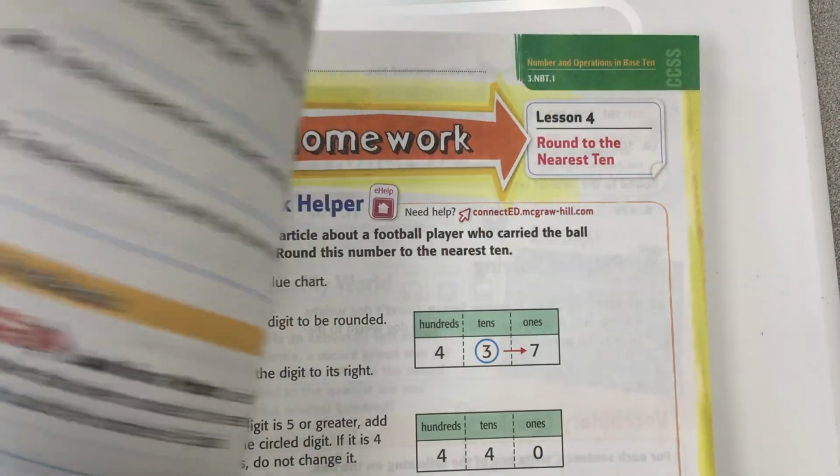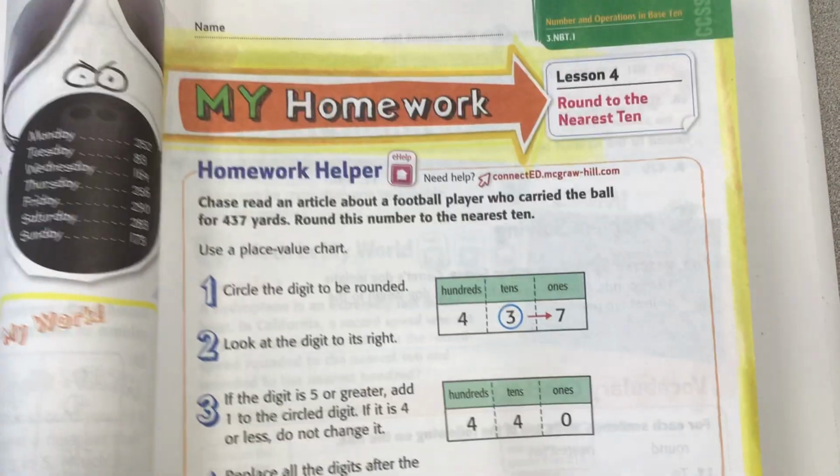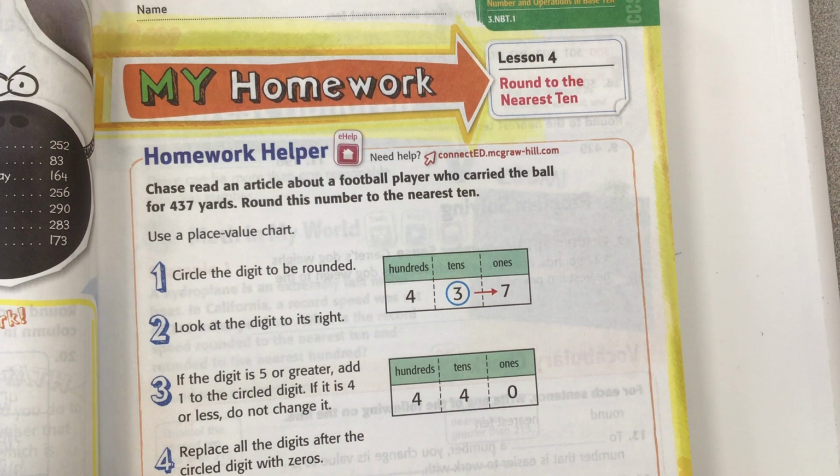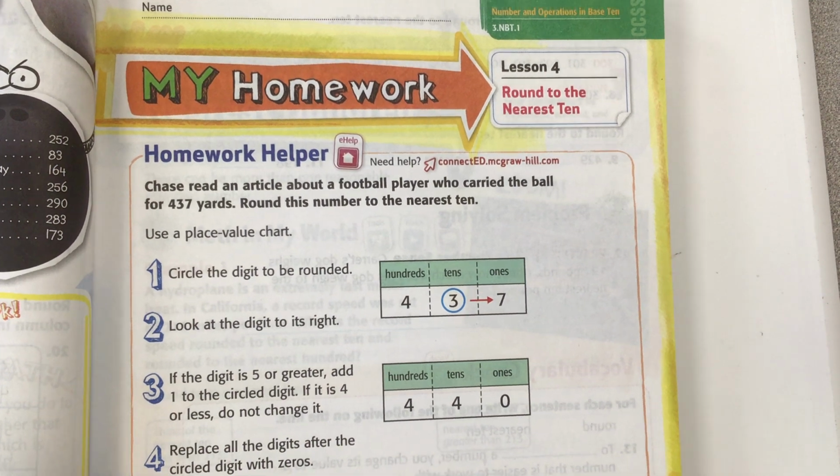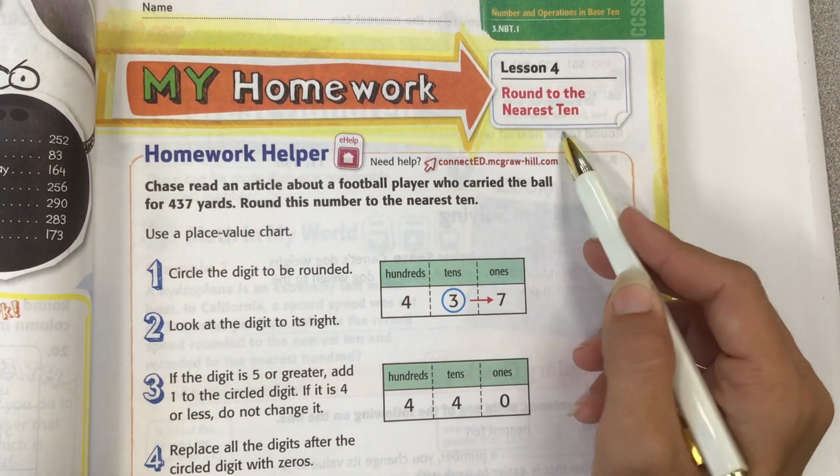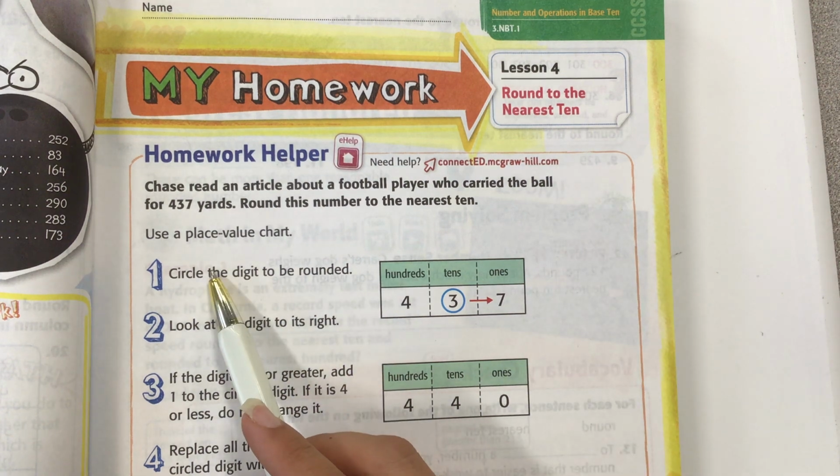All right, we're in MyMath, page 33. We're going to do pages 33 and 34 today. And today we're going to round to the nearest 10. So let's use the place value chart.